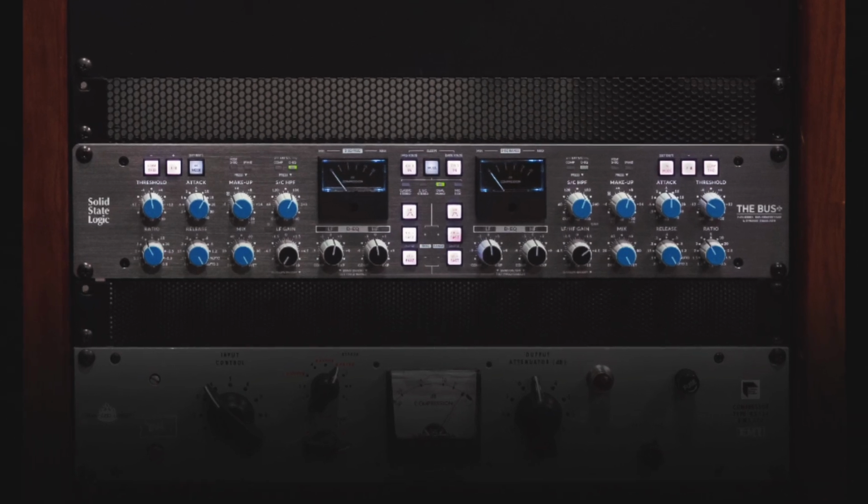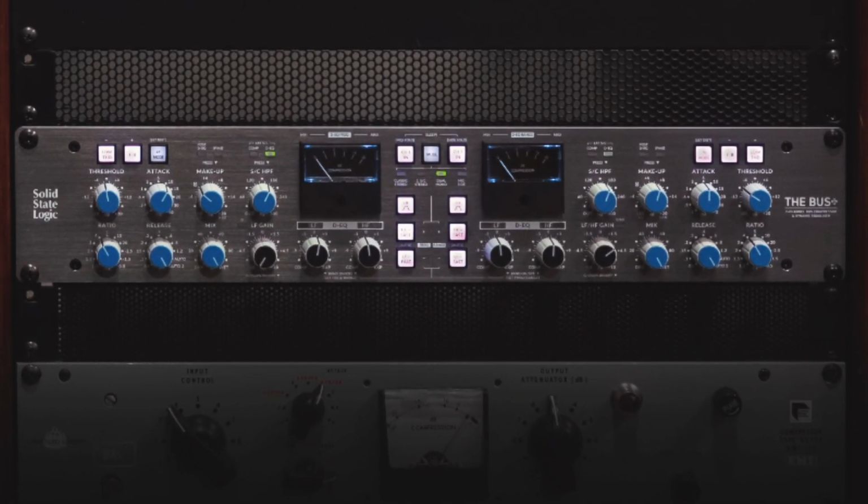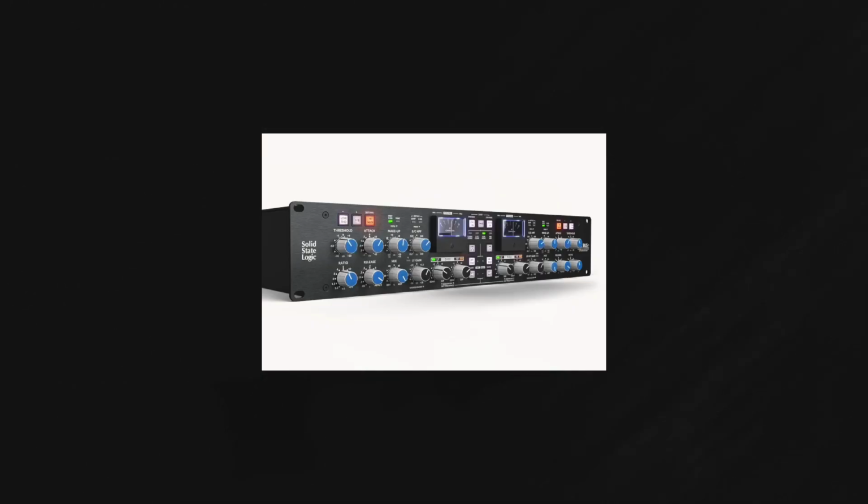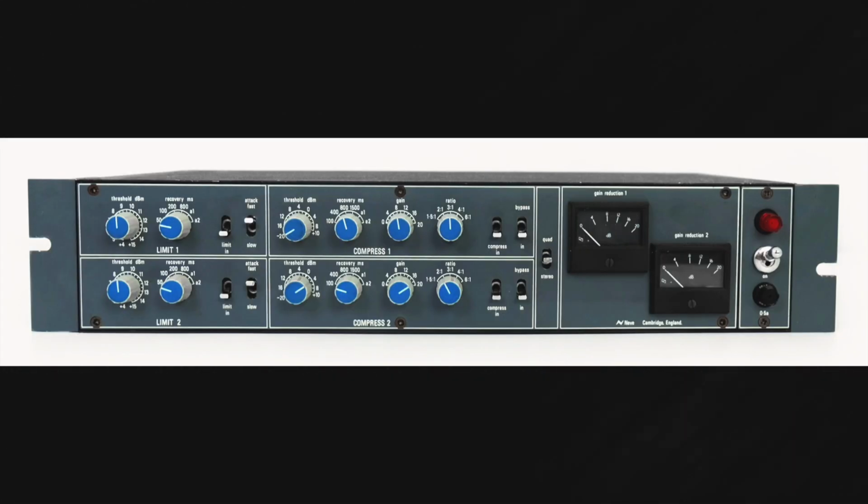The VCA compressor is definitely my favorite compressor out of all the compressors, and you'll find out in a bit. VCA stands for voltage controlled amplifier. The VCA compressor is really versatile because it can emulate all the other compressors while still retaining its own original sound. SSL, API, and Neve all make world famous compressors.